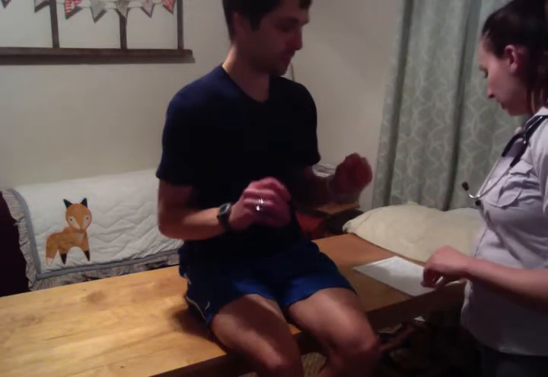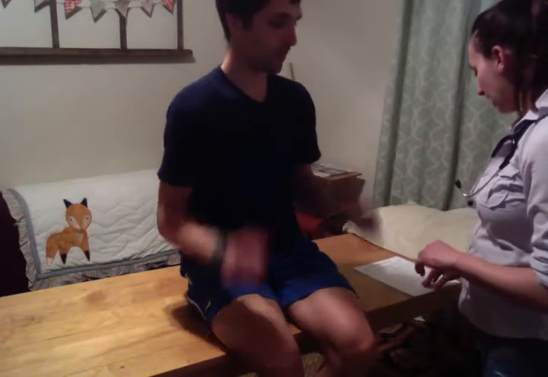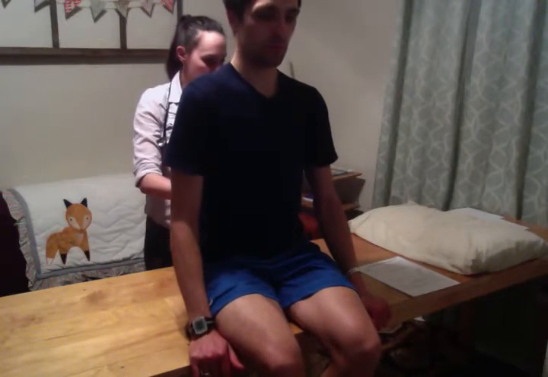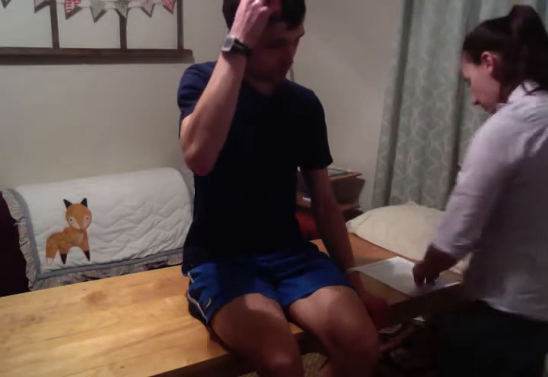Good. And then I'll inspect your back. I'm just looking for the curvature, looking for any lordosis, kyphosis, or scoliosis. And then also I'm going to palpate your cervical spine, your thoracic spine, and your lumbar spine, and then any of the paravertebral muscles bilaterally. I'm just looking for any spasms or tenderness. Good. So next we'll move on to neurologic exam.